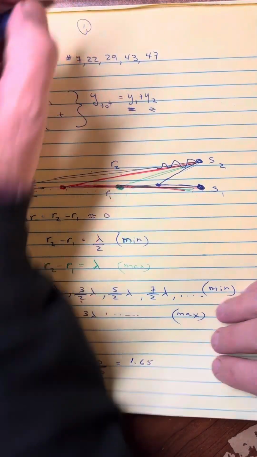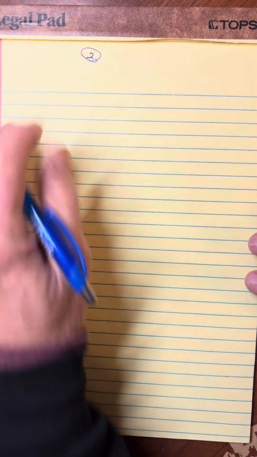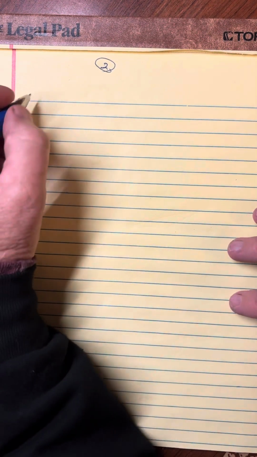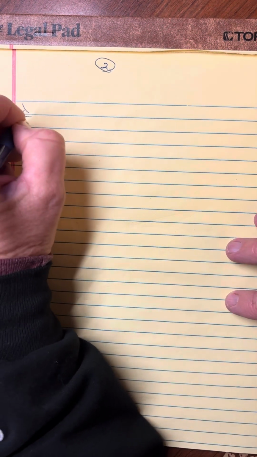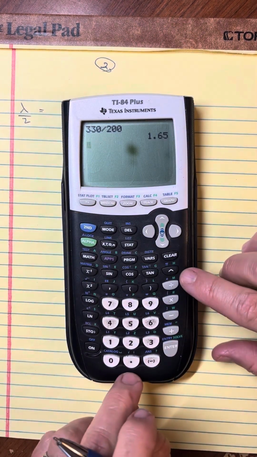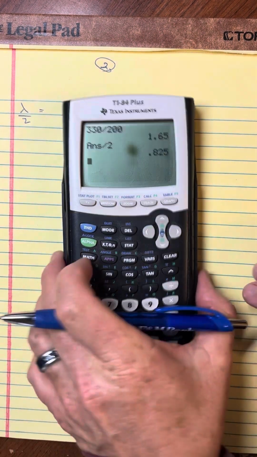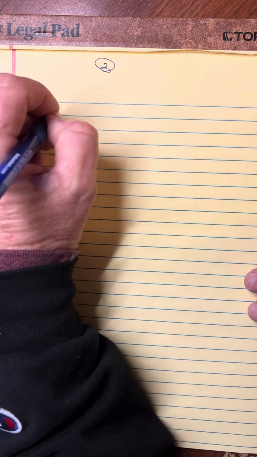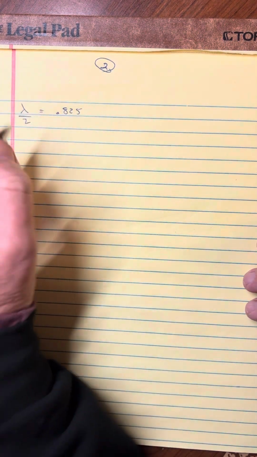So call this page 1 for this problem. That means a half a wavelength, so divide by 2, would be 0.825.